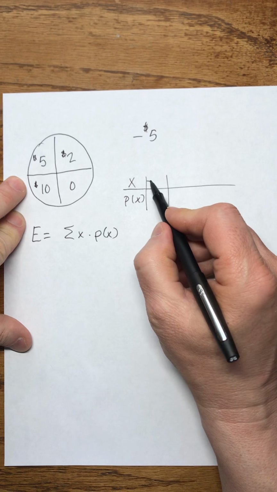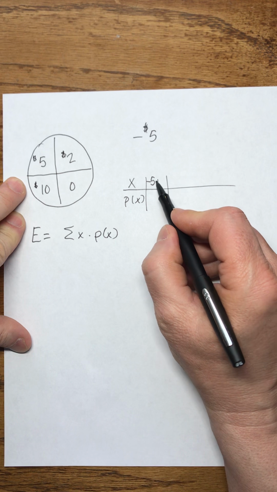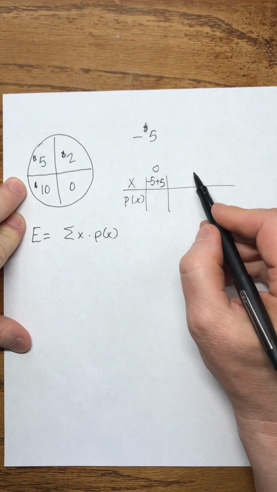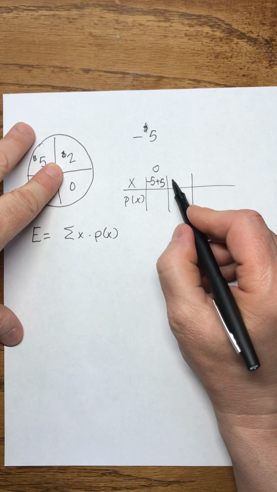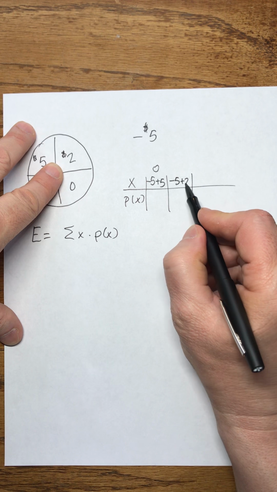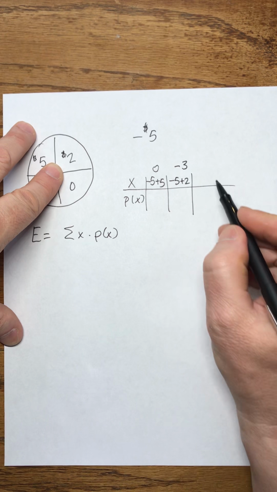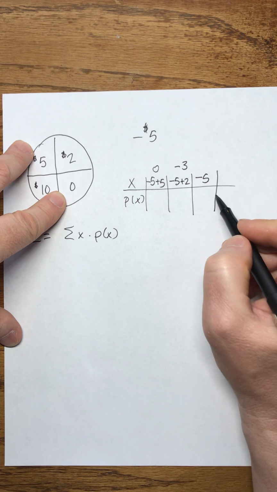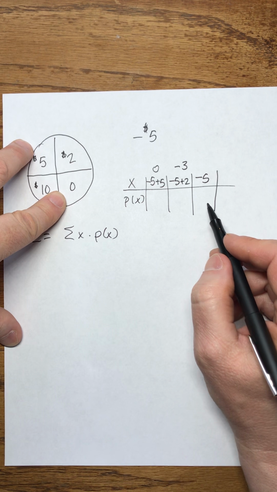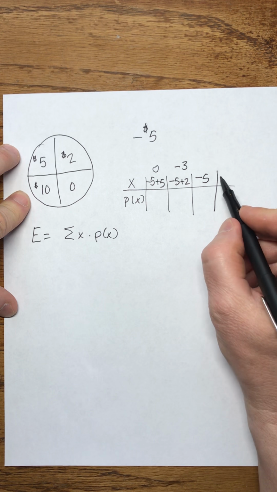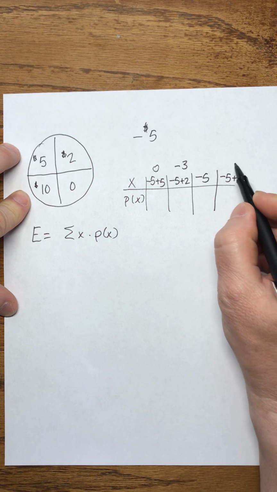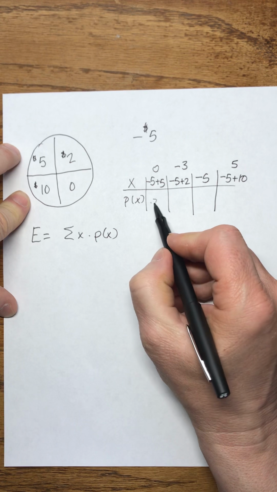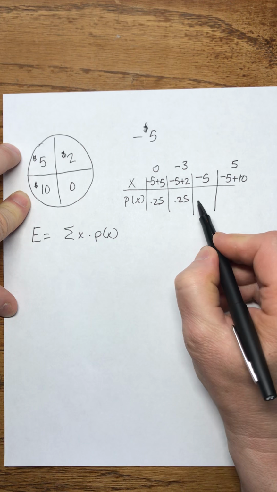Well, since this costs us $5 to play, to win $5 back if you land in this area, you would actually come out with $0. This one here you're winning 2, but it cost you $5 to play, so you're actually out $3. This one here, it cost you $5 to play, and you're getting nothing back, so you lost your whole $5. And this one here cost you $5 to play, but you won 10, so your net value is a positive $5. Each of these has a 25% chance of happening.